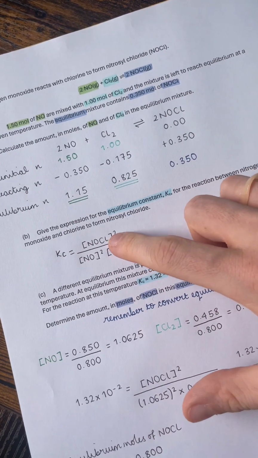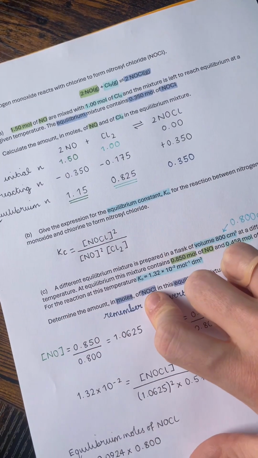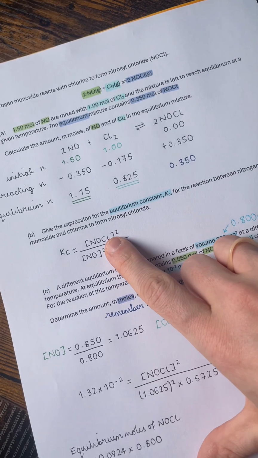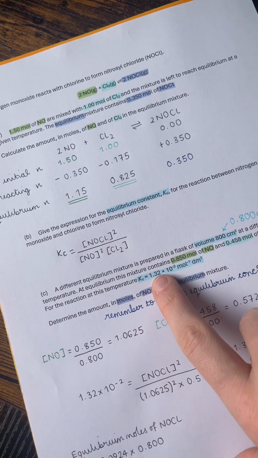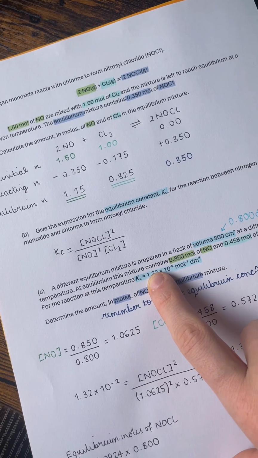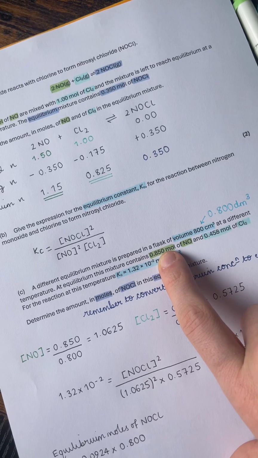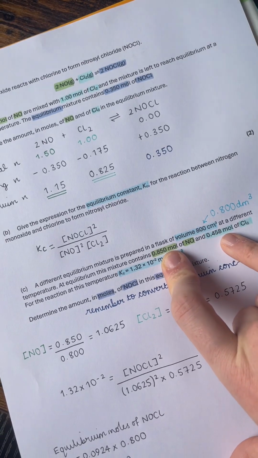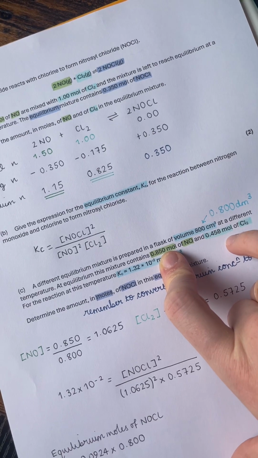Now we're going to need that in part C because we are being asked to determine the amount in moles of the NaCl. So we've been given a value for Kc here, which is 1.32 times 10 to the minus 2. We've also been given the new values for the equilibrium moles of the NO and the Cl2, and then we've been given a volume because these obviously need to be concentrations.